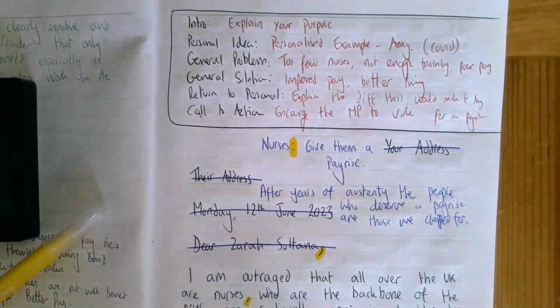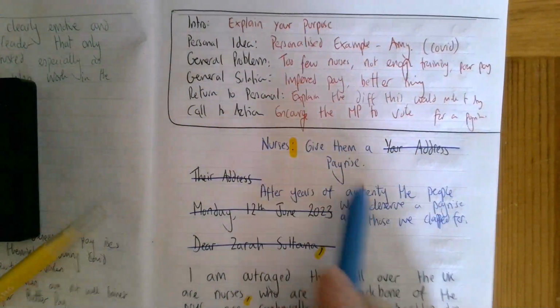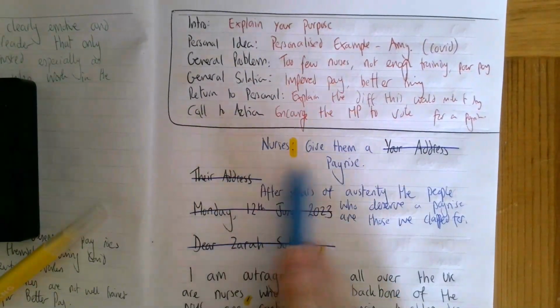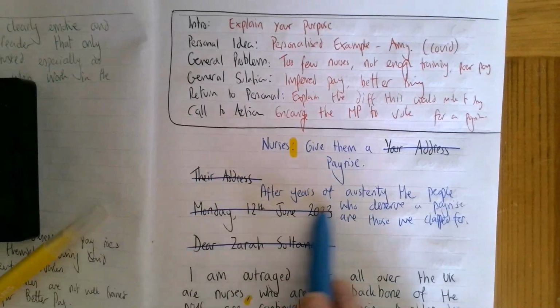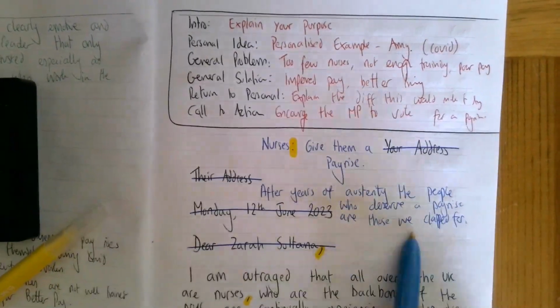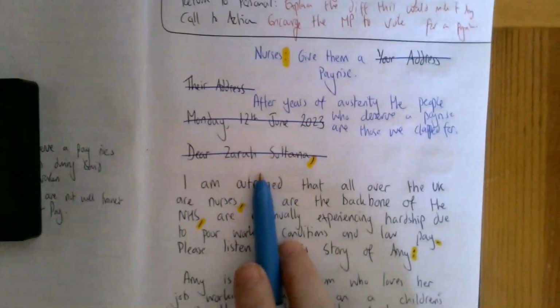So by doing this, my headline and my strapline clearly give an idea. So it would then say, nurses, give them a pay rise. After years of austerity, the people who deserve a pay rise are those we clap for. And then everything else could stay the same.